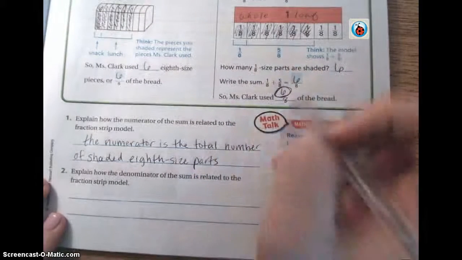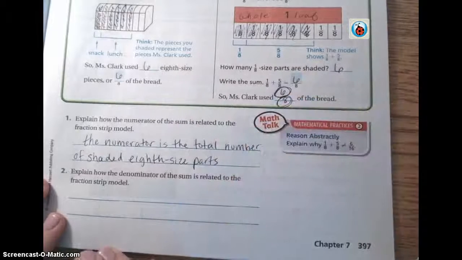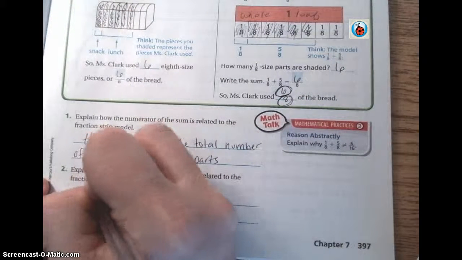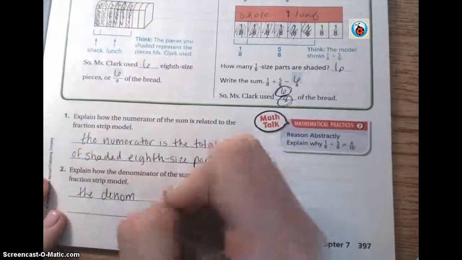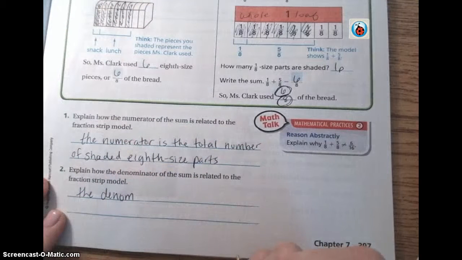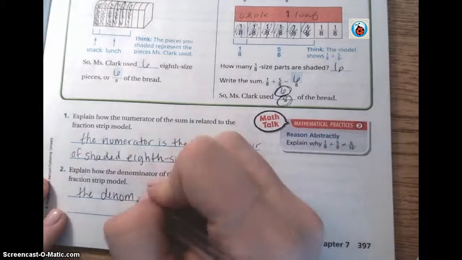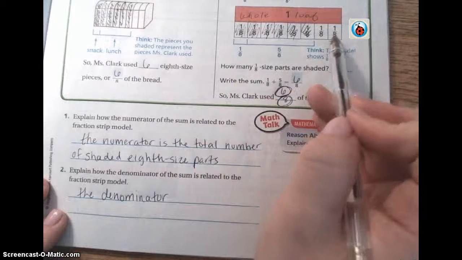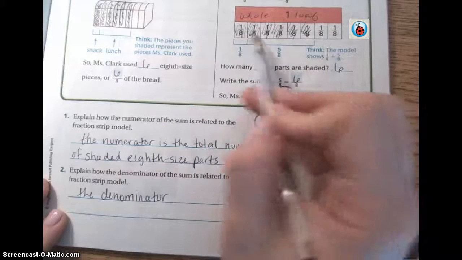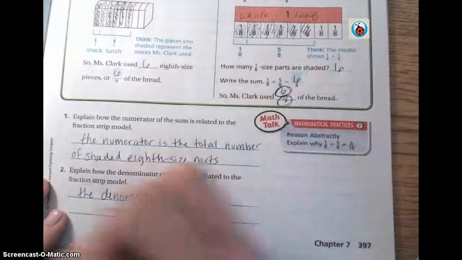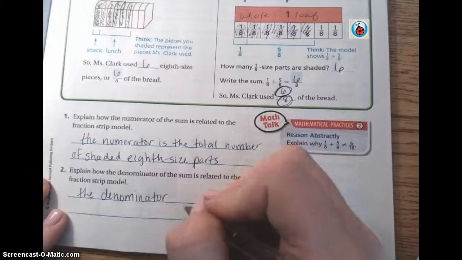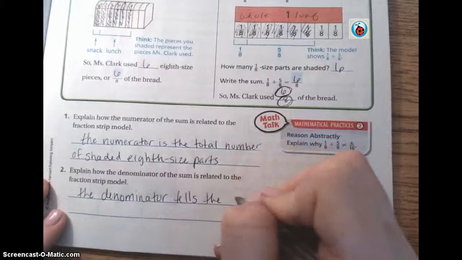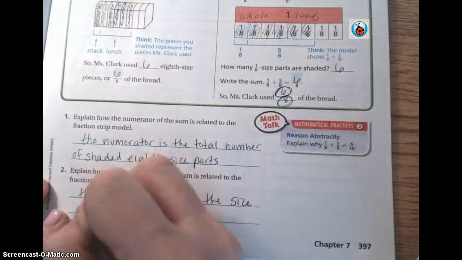And then how is the denominator, so that would be this 8 here, related to the fraction strip model? So the denominator tells me how many parts to the whole and the size of those parts. So it's giving me 8 parts to the whole. So there's 8 parts in the whole. Denominator tells the size of the parts.